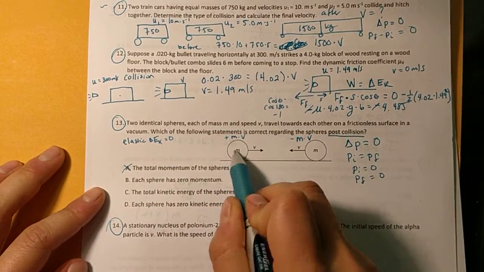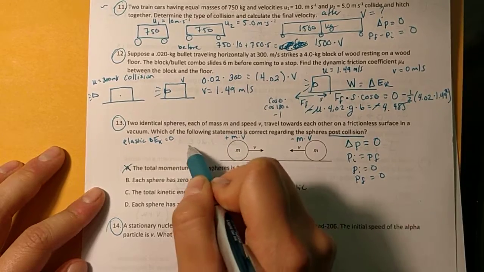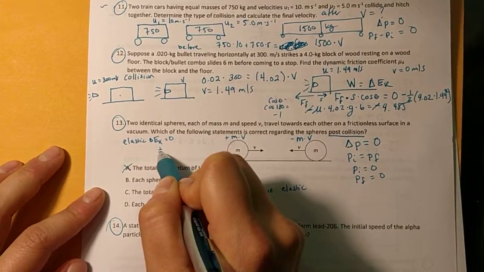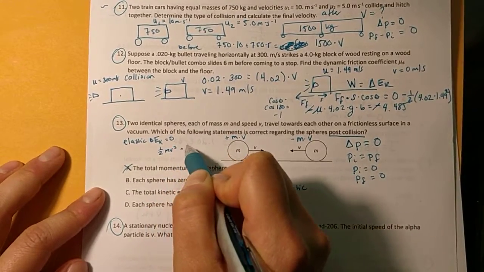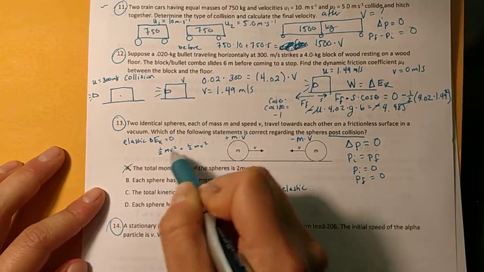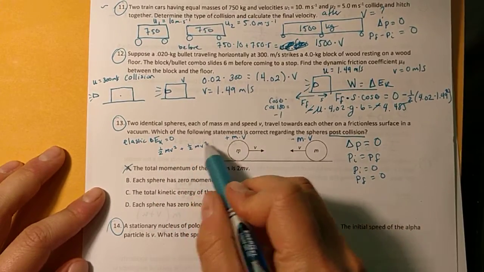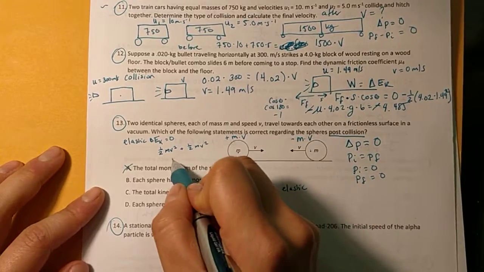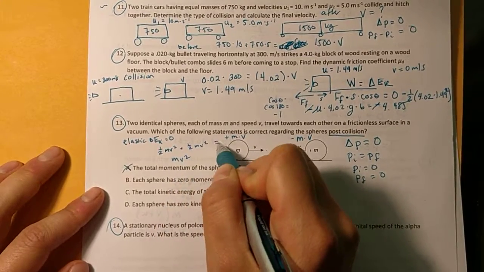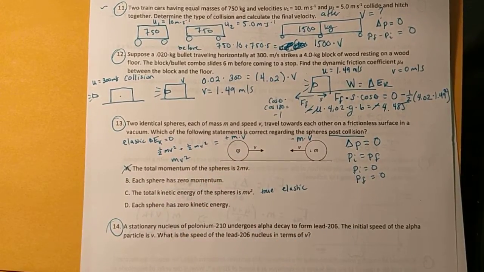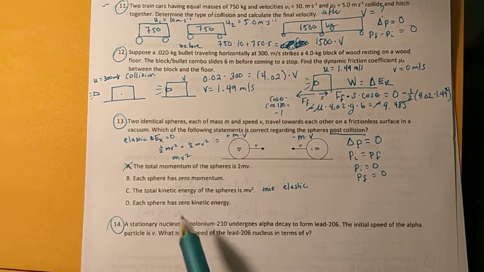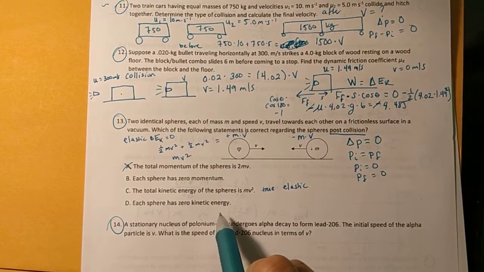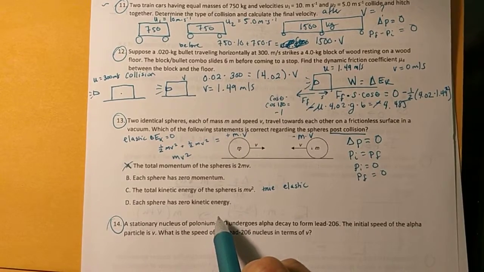So here I see I have a kinetic energy before the collision of 1/2 mv squared plus 1/2 mv squared. This is the kinetic energy of this plus the kinetic energy of this one, which gives me mv squared total. So that's before. I don't yet know for after. Each sphere has 0 kinetic energy afterwards.